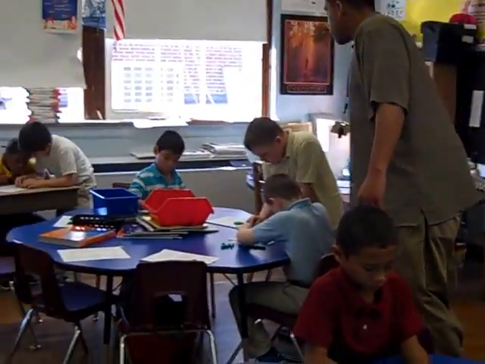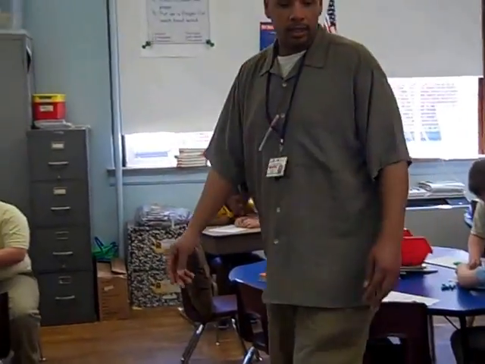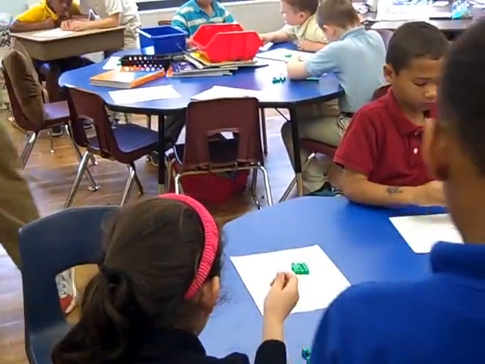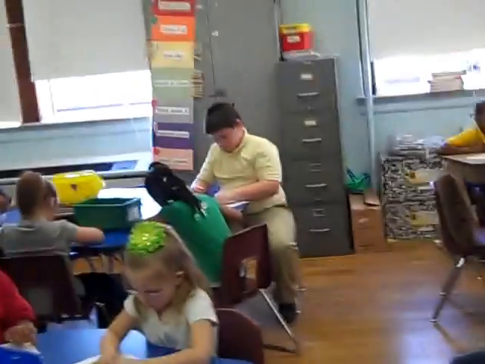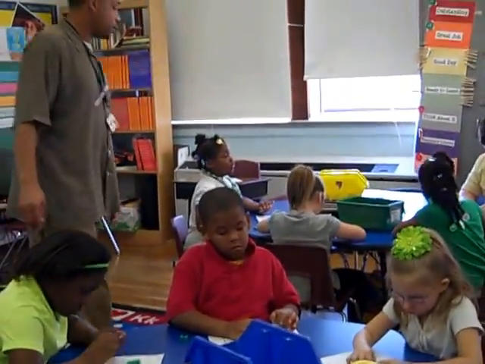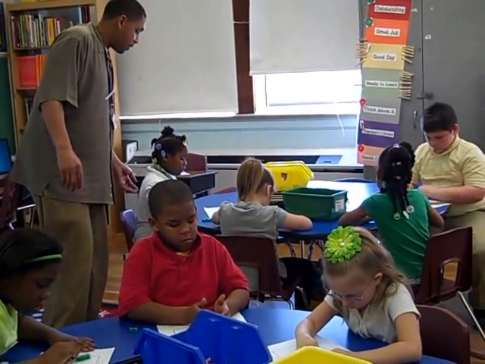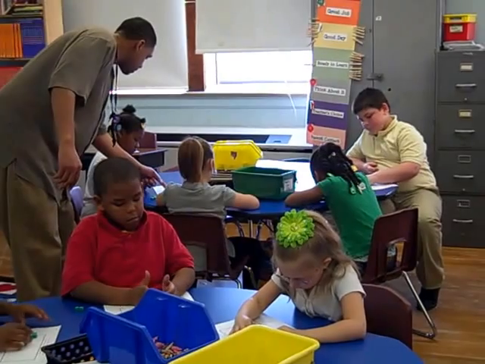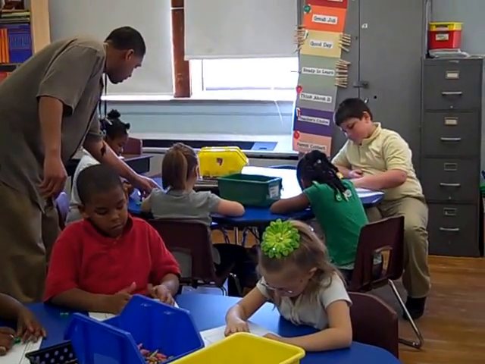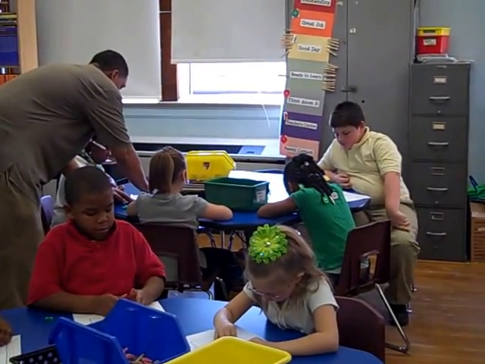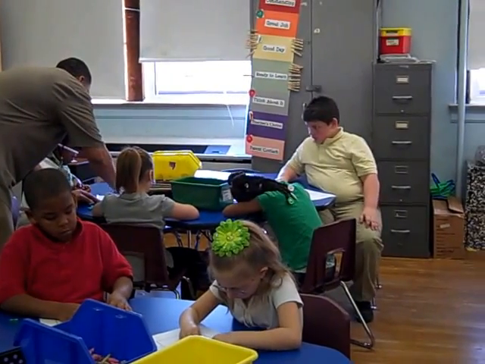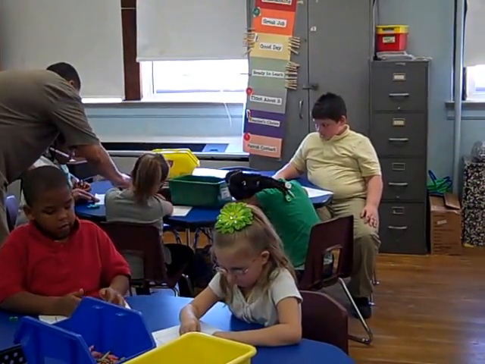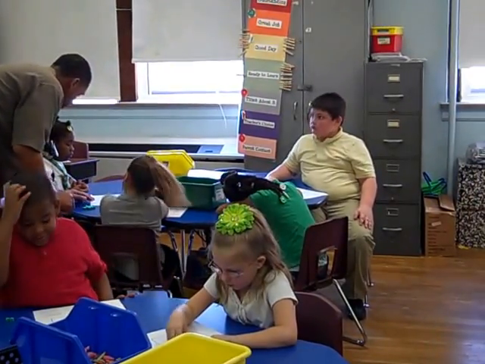4 rows. Excellent. Roxy, no opting out. Come on, sweetie, you can get it. Keon's gonna help you. Excellent, Keon. 4 rows, 3 columns. Now fill. Now that's 1, 2, 3, that's 4 columns. See, once you fill it in, you're gonna see you're gonna have 4 columns. Got the rows right. You only need 3 columns. 1, 2, 3. See what I'm saying?